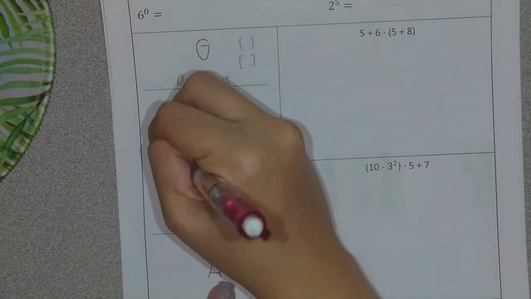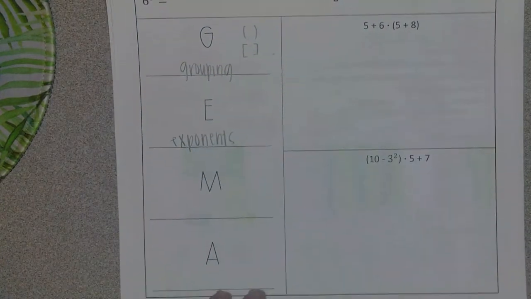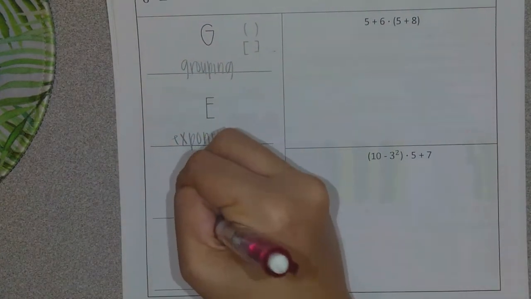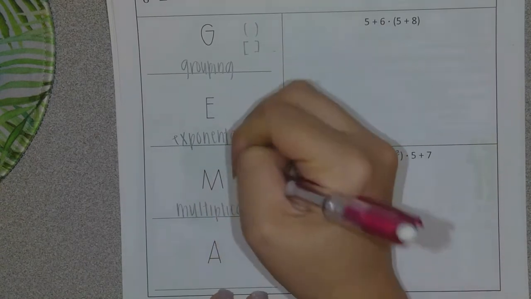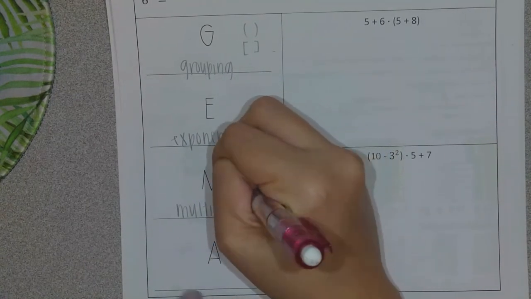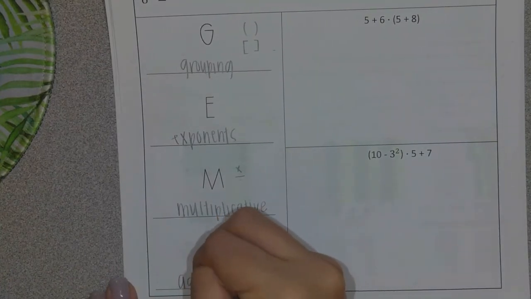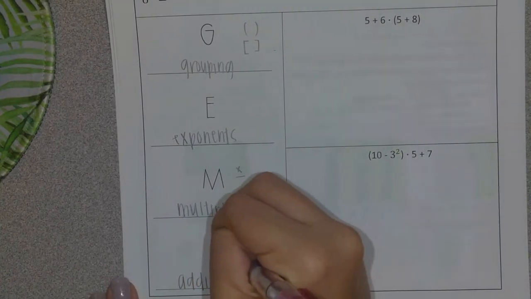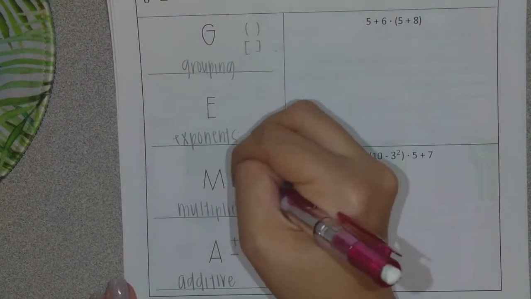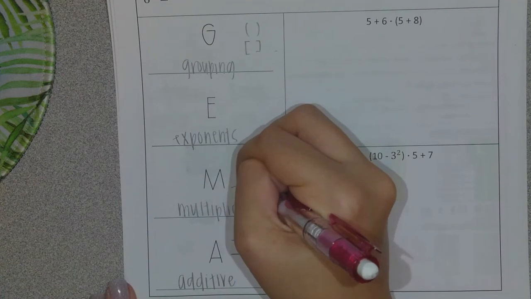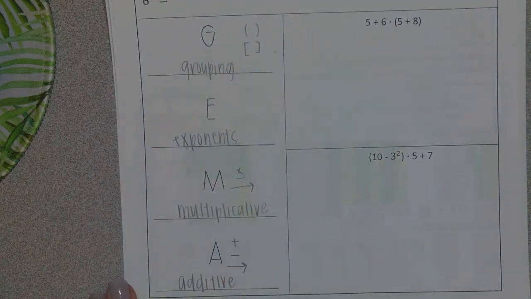Our E stands for exponents, and we'll recap more of the exponents in just a second up here at the top. M stood for multiplicative. We have 2 things that are multiplicative. Those are multiplication and division. A stands for additive. We have 2 things that are additive, adding and subtracting. Remember, if I have multiplication and division in the same problem, so if it's the same level, I always start on the left, work my way to the right. Same thing, I start on the left, work my way to the right.